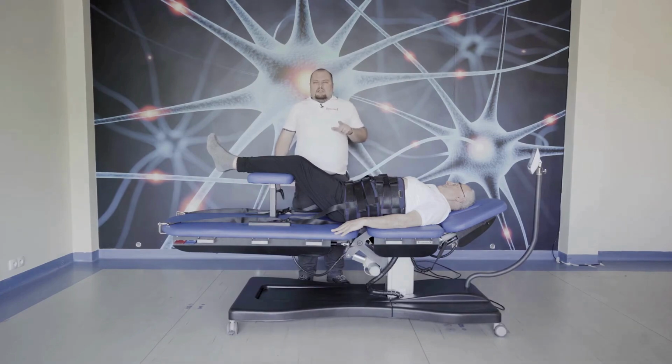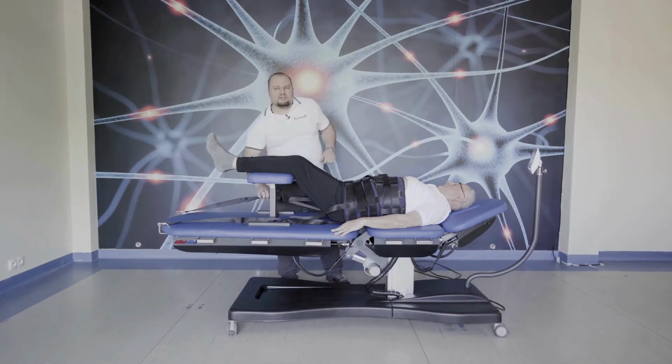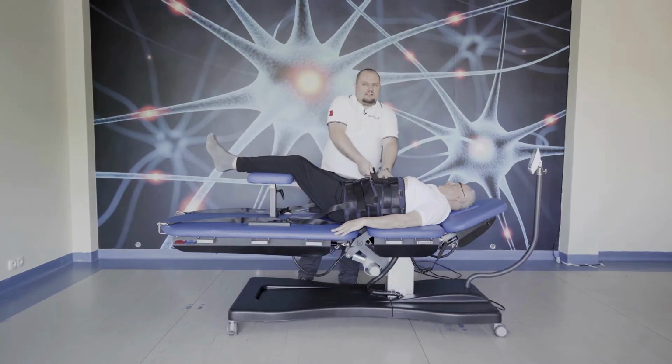When you have the patient in a good position, we should go for the next steps. So take all the slack from the strips, close the belts tight, and start traction.